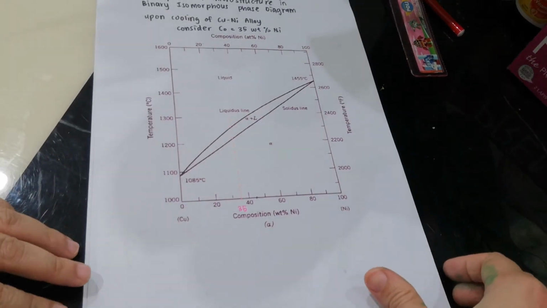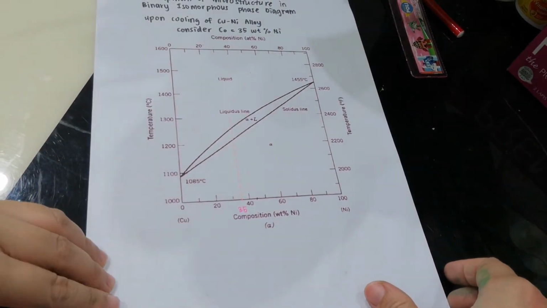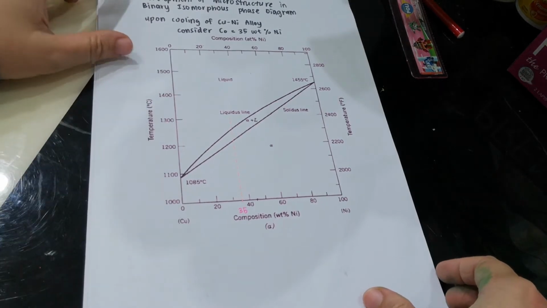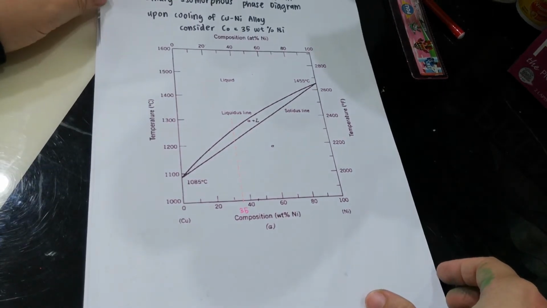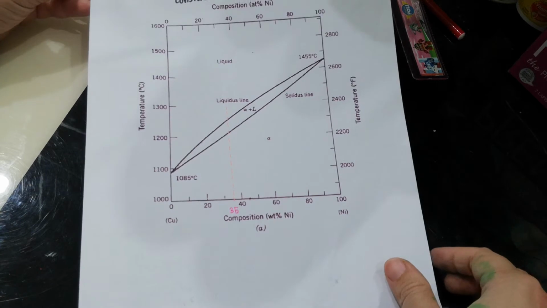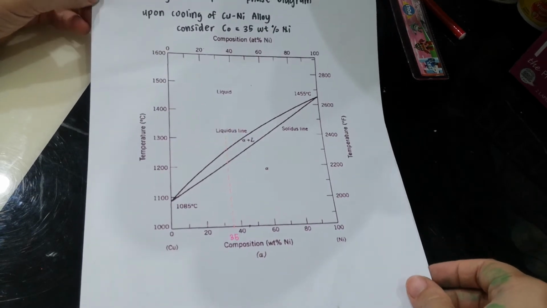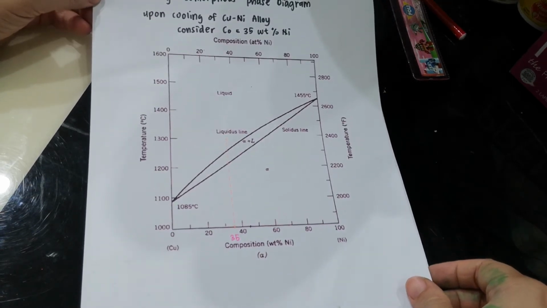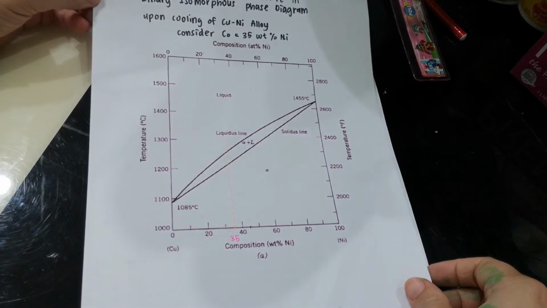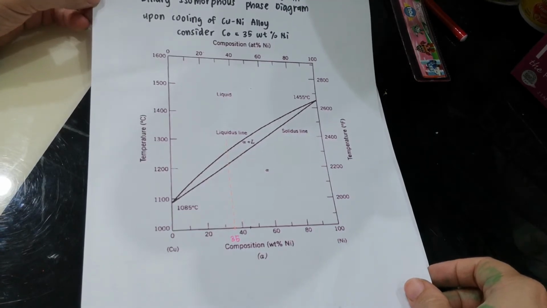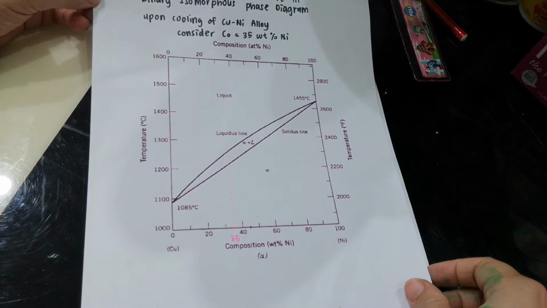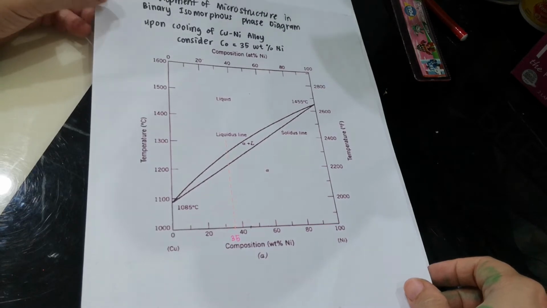Alright class, as promised previously, now we will look at the development of microstructure in a binary isomorphous phase diagram upon cooling of a copper-nickel alloy. We will consider C0 as 35 weight percent nickel here.